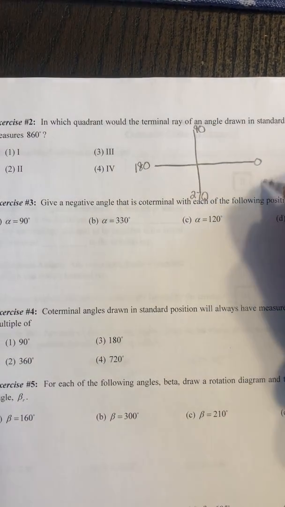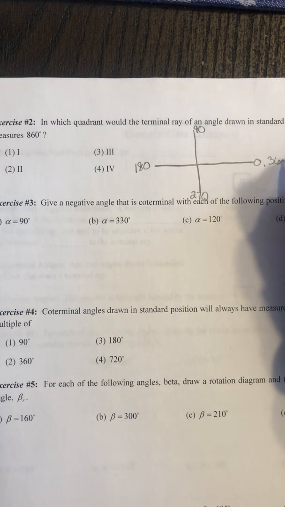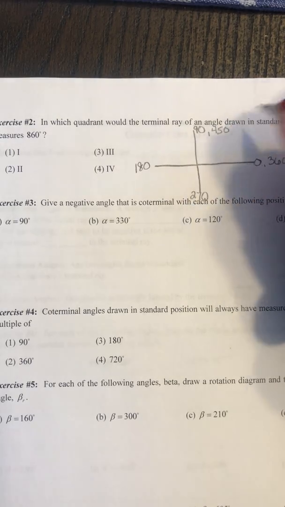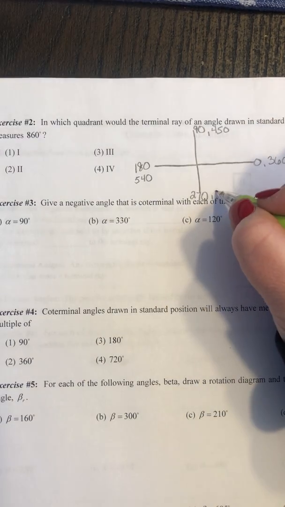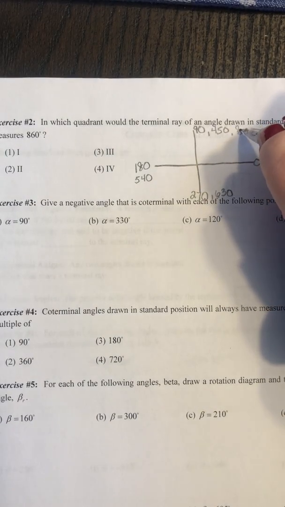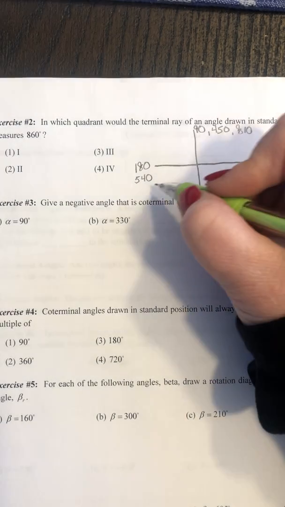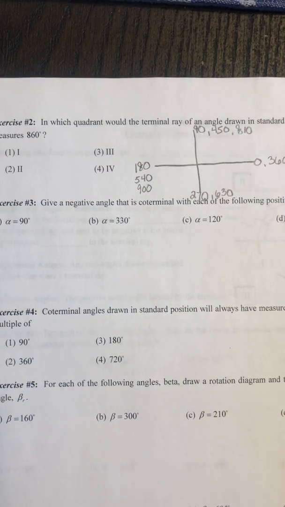I'm just adding 90 every time I go to a new axis. 270 back to 360 plus another 90 is 450 plus another 90 is 540 plus another 90 is 630 plus another 90 is 720 plus another 90 is 810 plus another 90 is 900, and I've passed 860, so I'm going to stop.